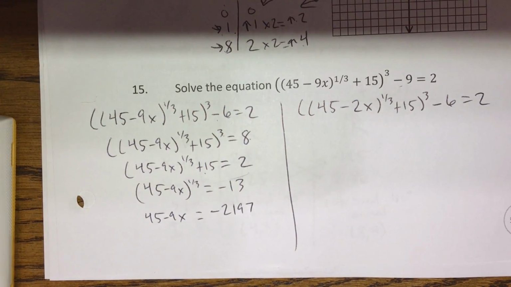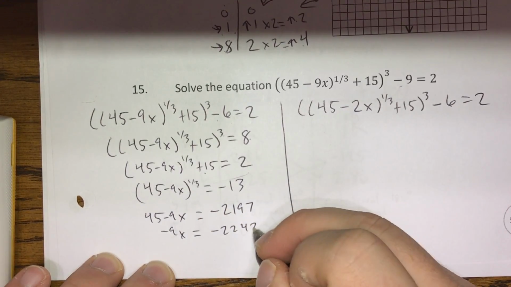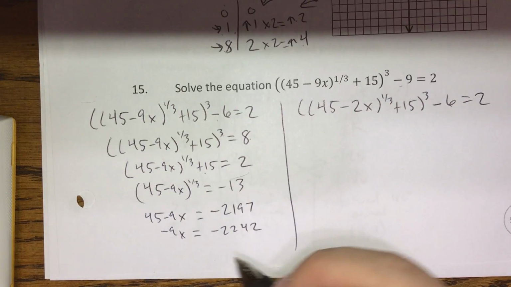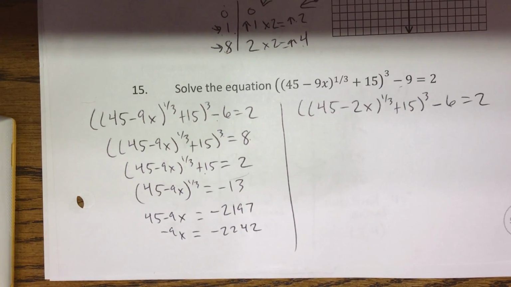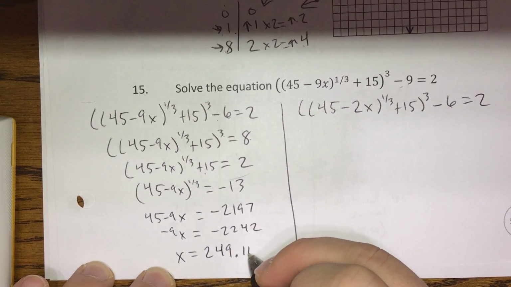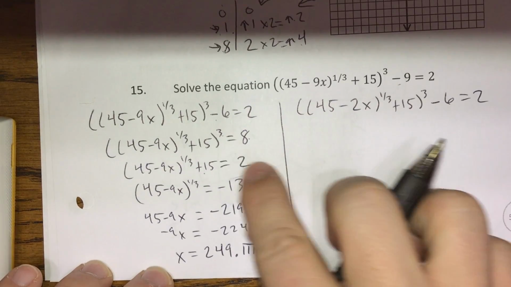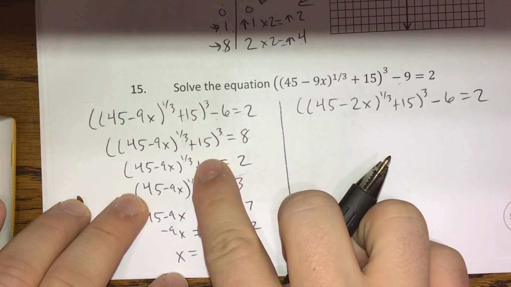And then we're going to subtract 45. And then last step, we're going to divide by negative 9. Which gets me x is a positive 249.1111 repeating.